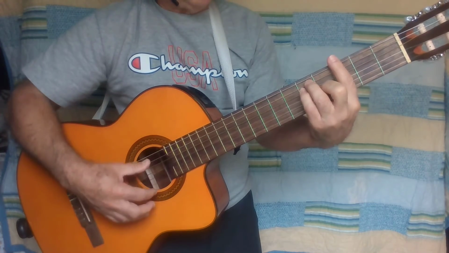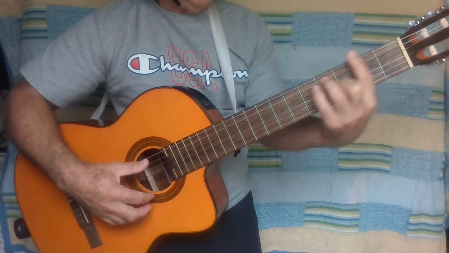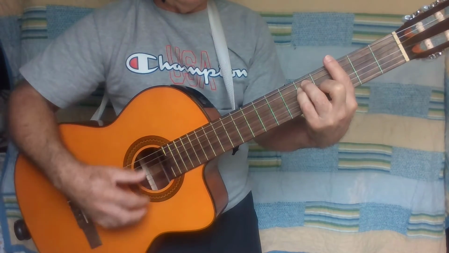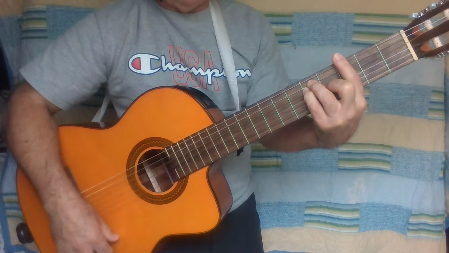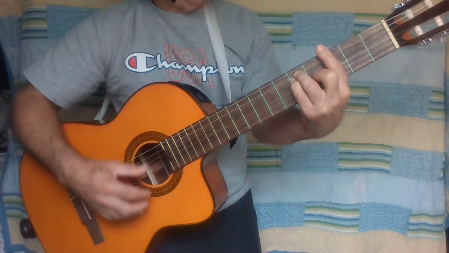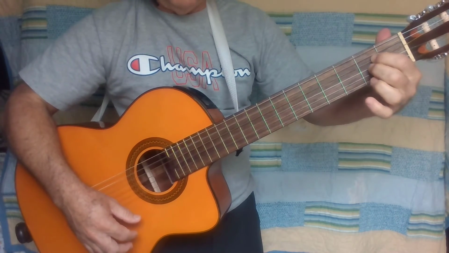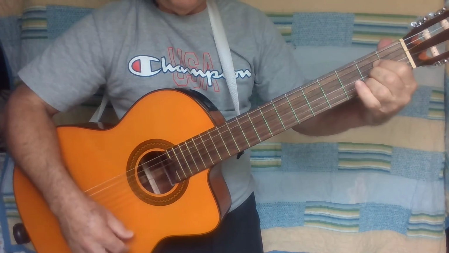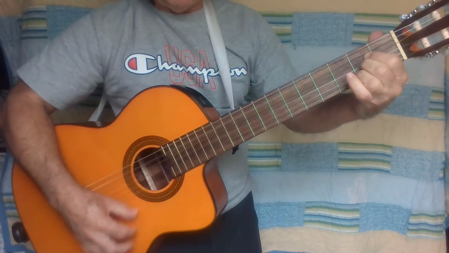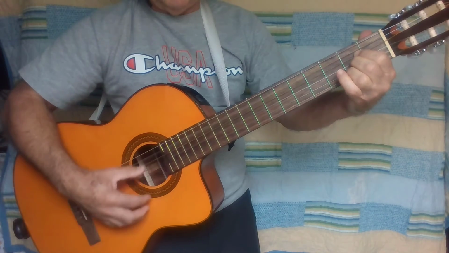Then sol is the same. You're going to slide a little bit, 1 fret, 2 frets, so it's going to be right here on the 3rd fret. We're going to play all the strings now. La, which is here, finger number 1, finger number 2, finger number 3. La, scratch down, starting from here. La.